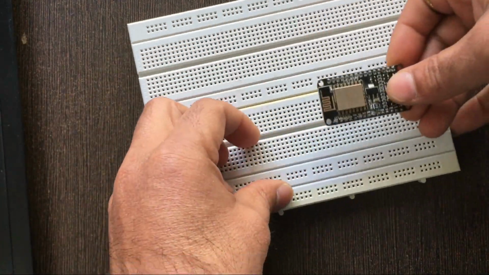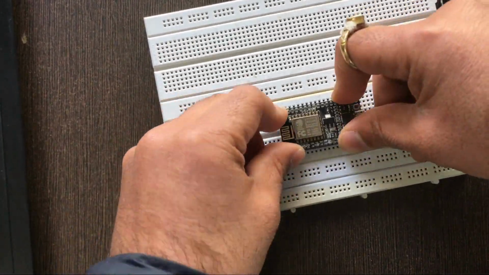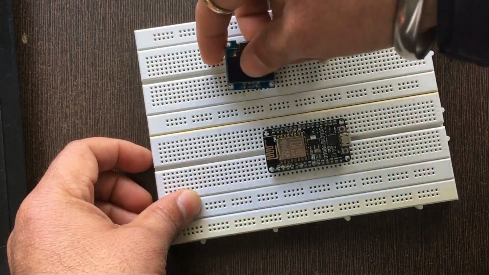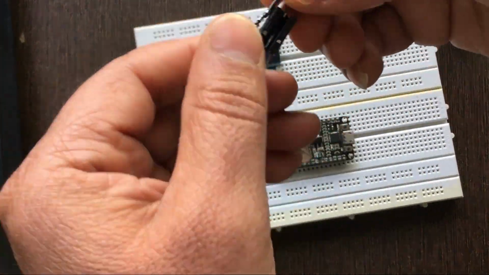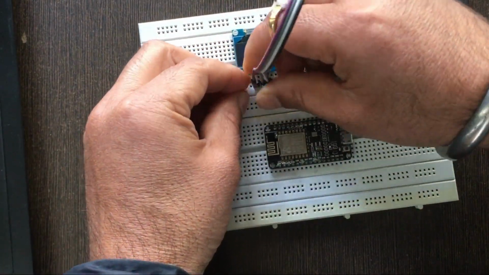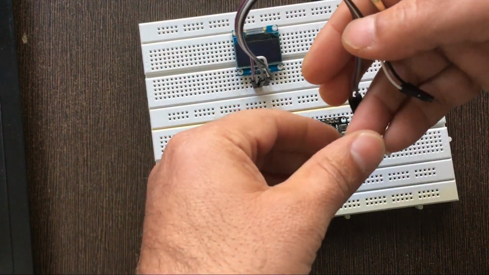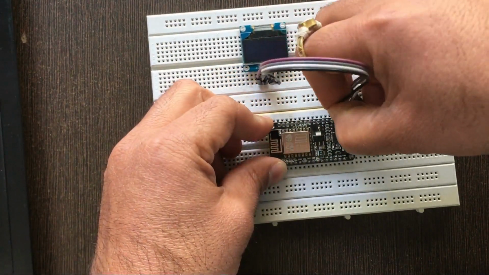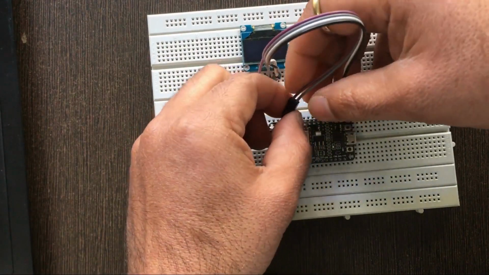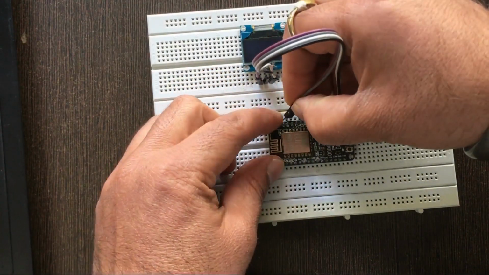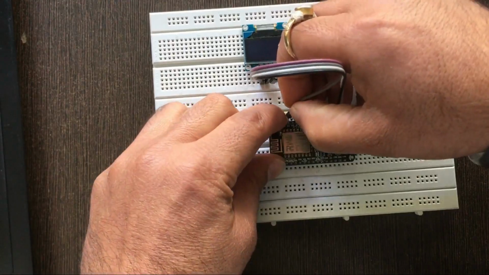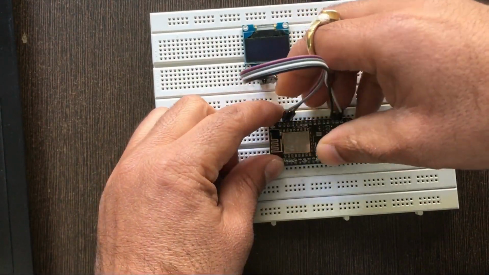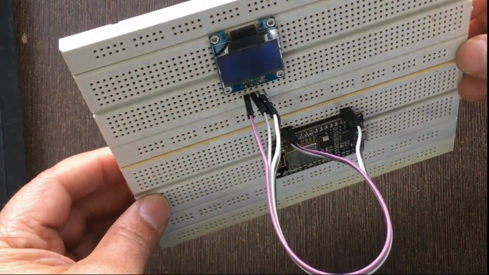Now I am going to place NodeMCU on a breadboard. Now place the OLED. Take 4 male-to-male wires and connect the ground and VCC pin of the OLED to 3.3 volt and ground pin of NodeMCU. Now connect the SDA pin of OLED to D2 pin and SCL pin to D1 pin of NodeMCU.